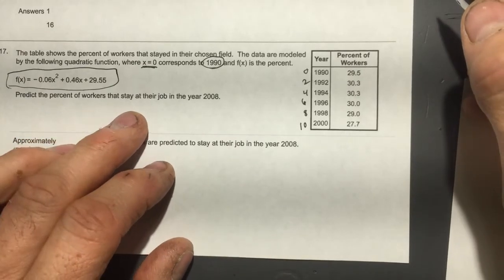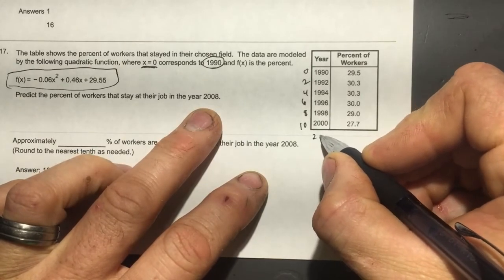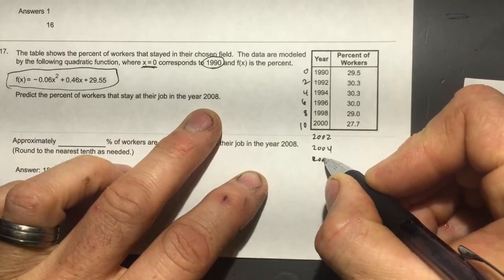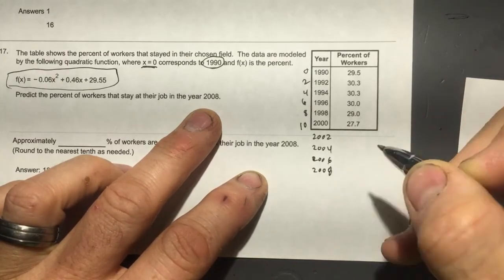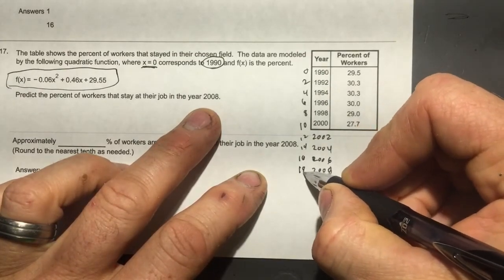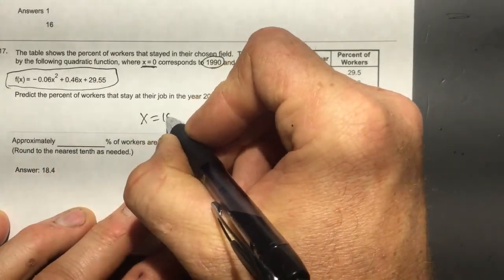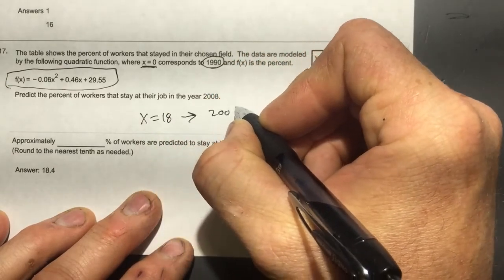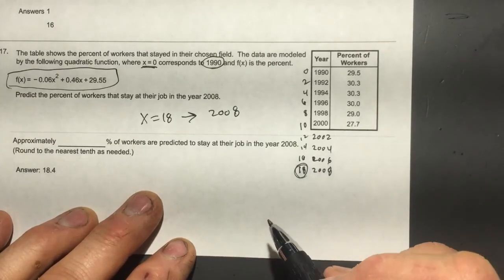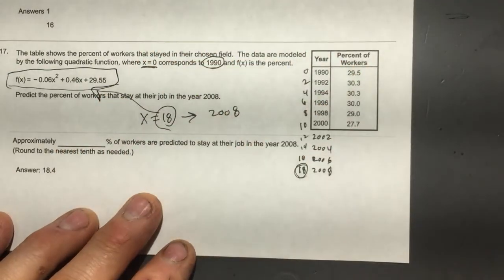Predict the percent of workers that stay in their job in the year 2008. Now you can just write this up. 2002, 2004, 2006, 2008 means that this would be 12, 14, 16, that'd be 18. So x would be 18 here. Okay, so x equals 18 represents 2008, based on what the table is over here. So that means I would put 18 in the function here, and that would tell me my answer.